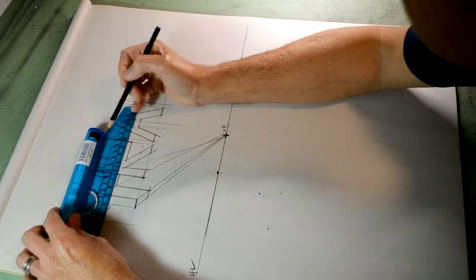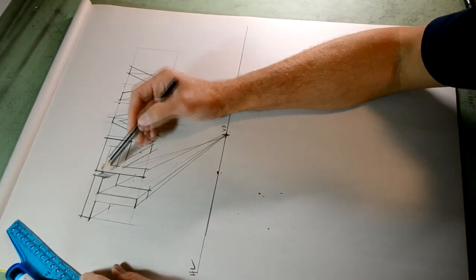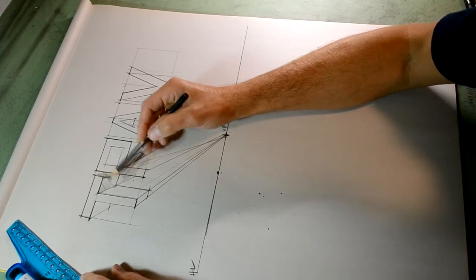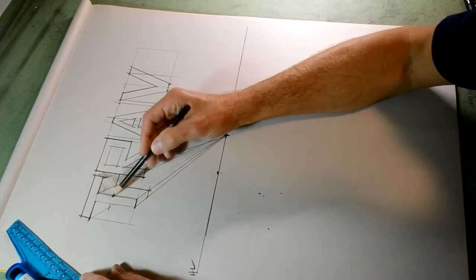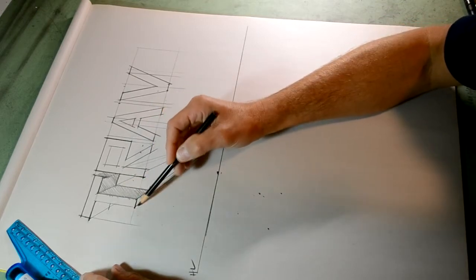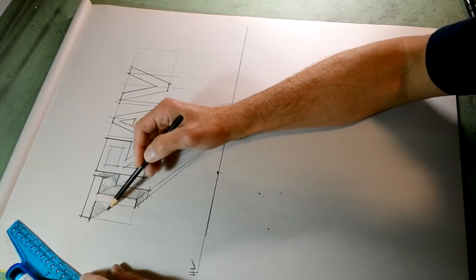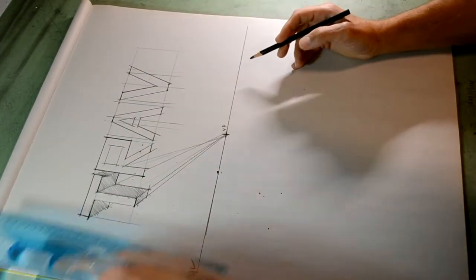And we can bring it over to this side also. And then I like to shade those projected surfaces so that I know they're three-dimensional. Just like that. There's the T.